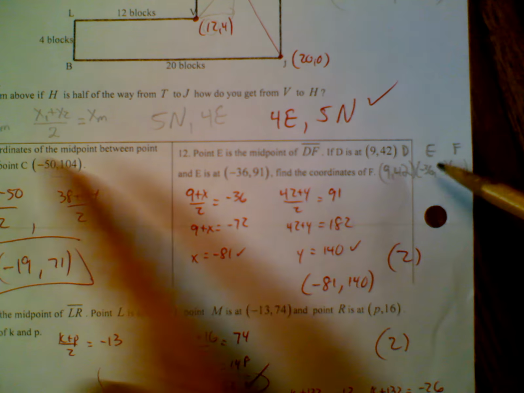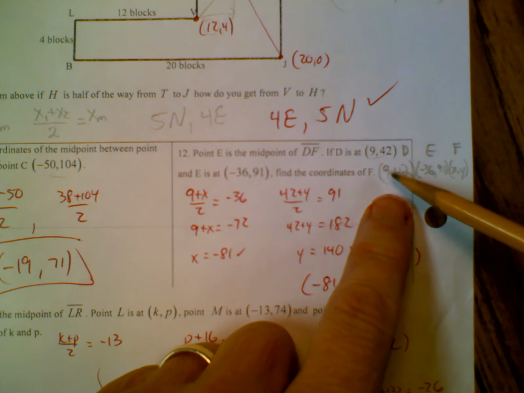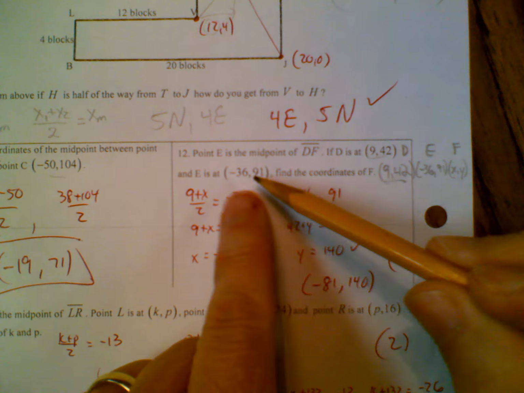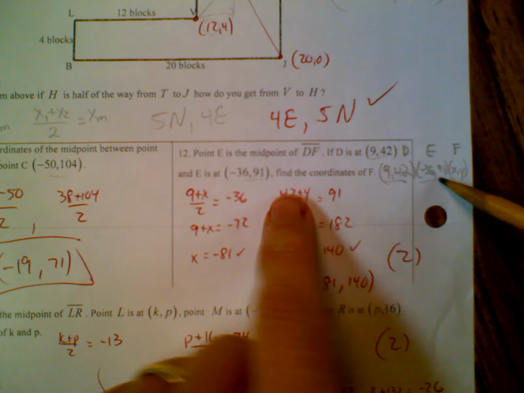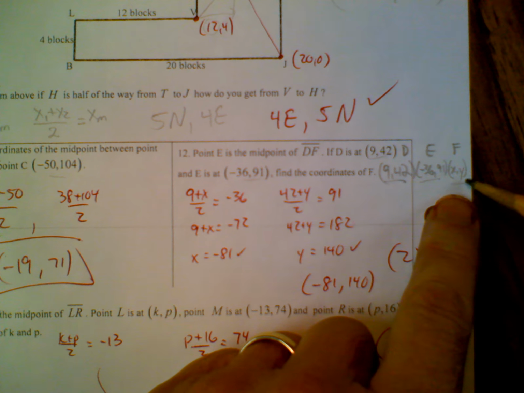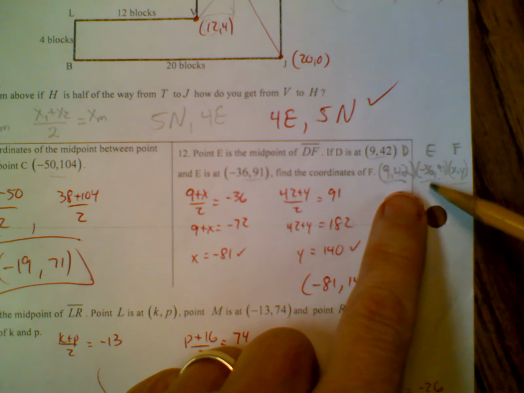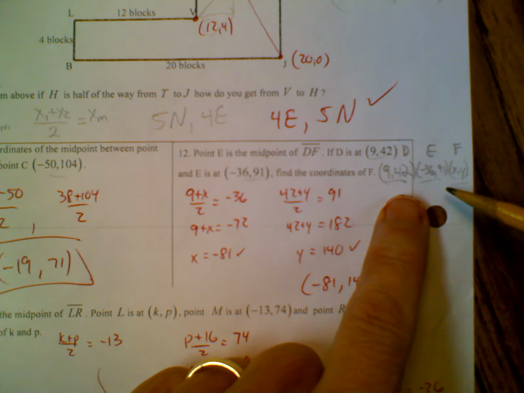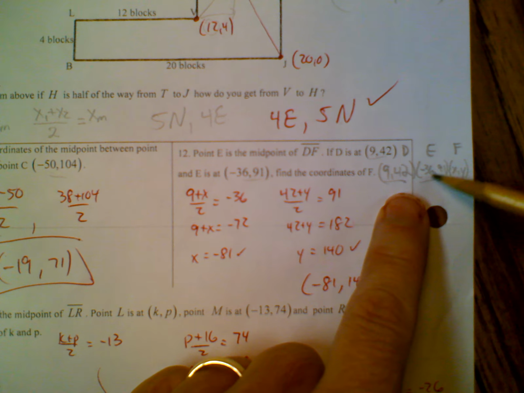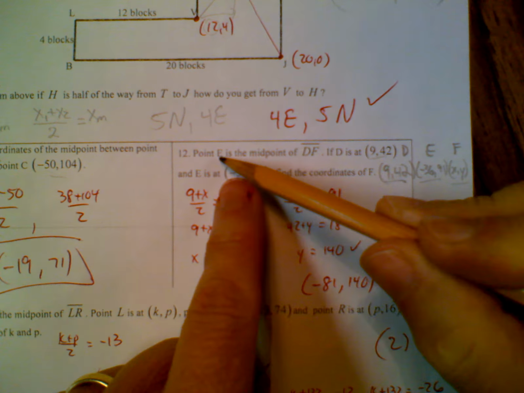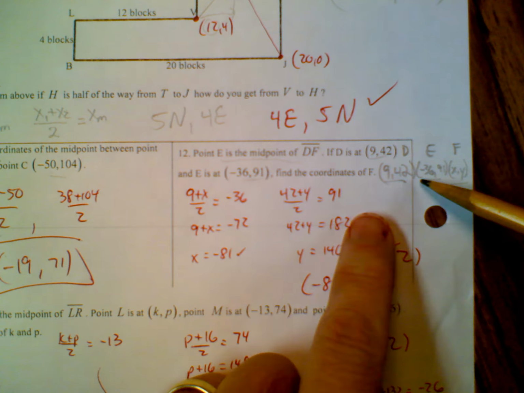Now, here's what I did. I rewrote the coordinates of D here, and the coordinates of E here, and then F here, and I called those just X and Y. They're the missing numbers, right? And I rewrote them so that it's clear to me that E is the point in the middle, which is what the problem says here. E is the midpoint, and F is on the outside.